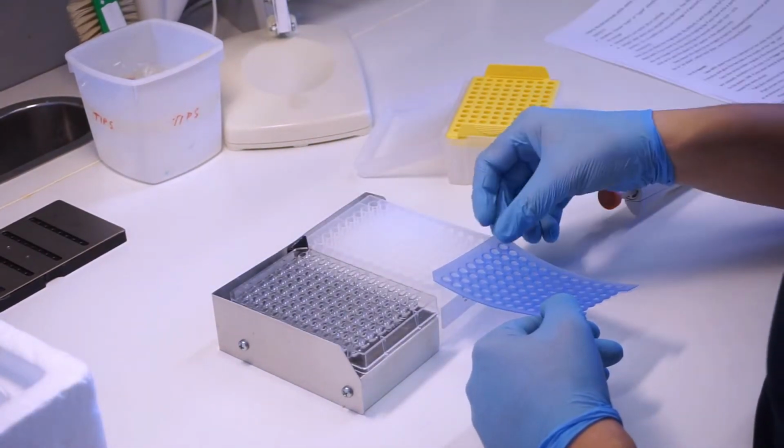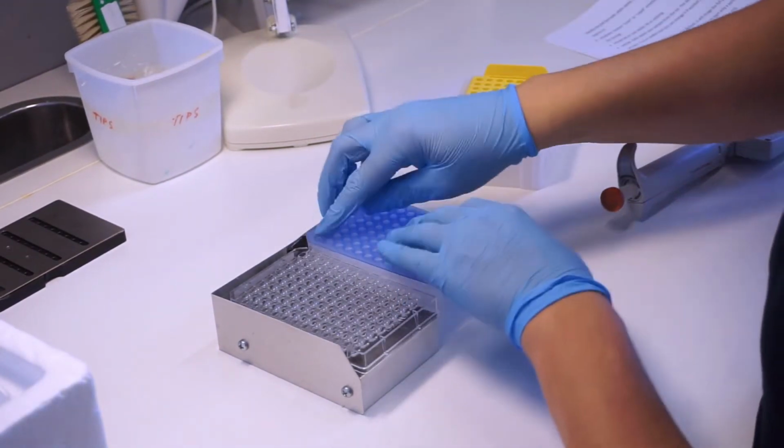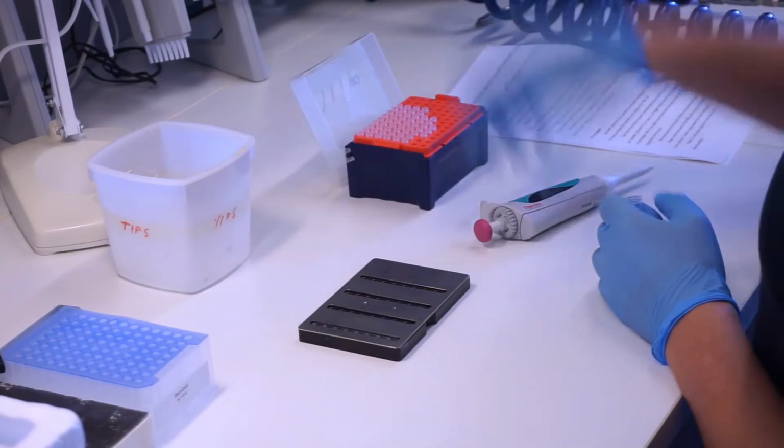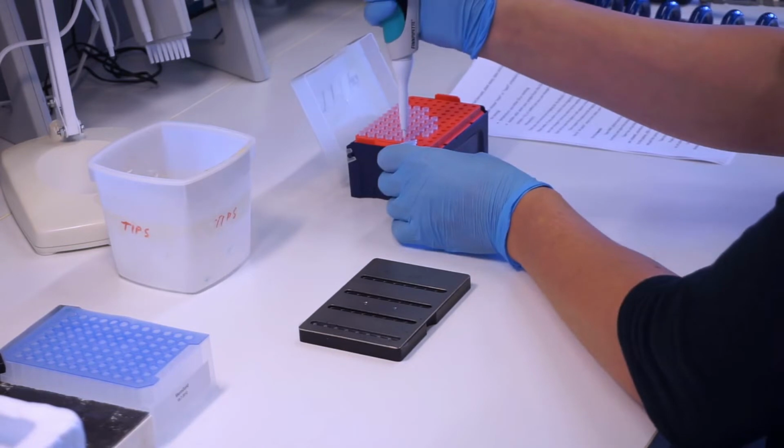Cover the plate to keep away from dust and evaporation while waiting for setting up with the mosquito.